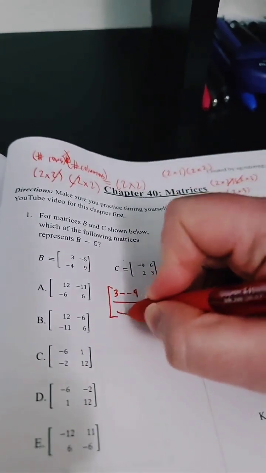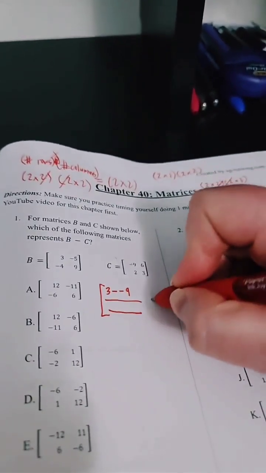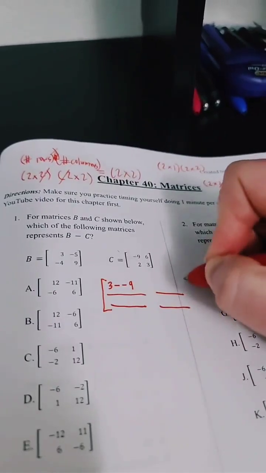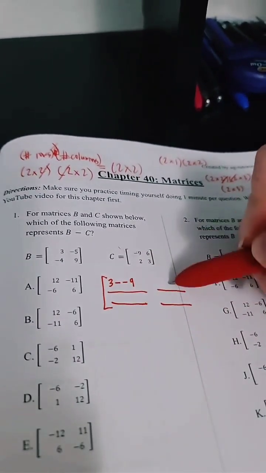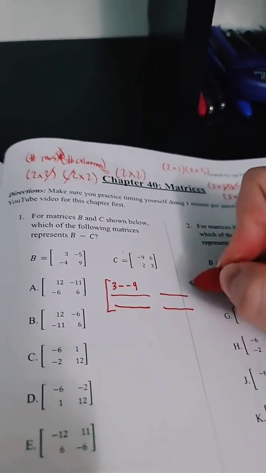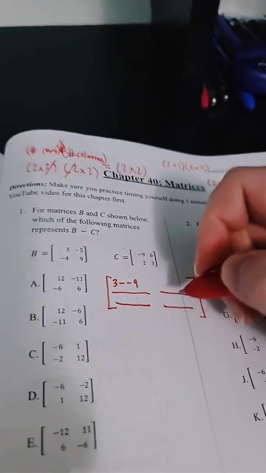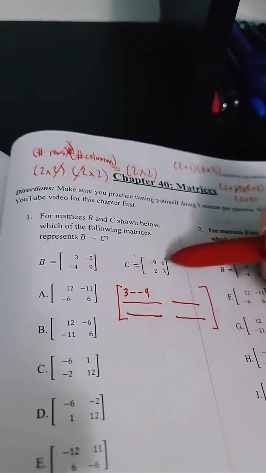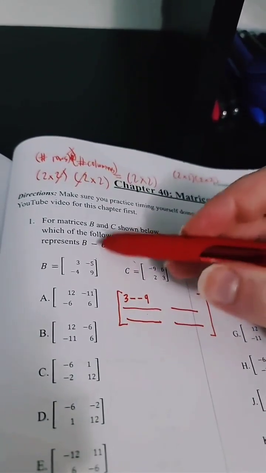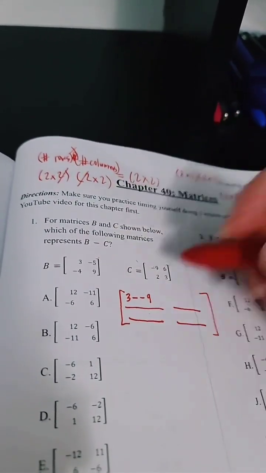So if you want, some students find it easier to put the blanks for how many spaces you need. This is the top left, and then you need a top right, you need a bottom left and a bottom right. So that's how I'm going to do it, just to show it visually. But that's all you do. You just match up the places and subtract or add whatever they're saying. In this case, the subtraction.